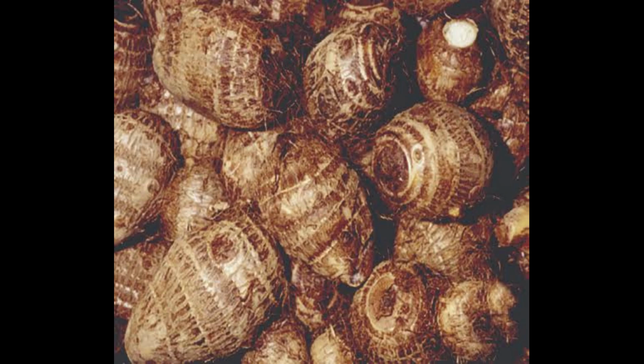As for the uses, we have said earlier that it can be boiled, it can be roasted, it can be used with stew. They can also be dried and ground into flour to make bread or other baked goods.